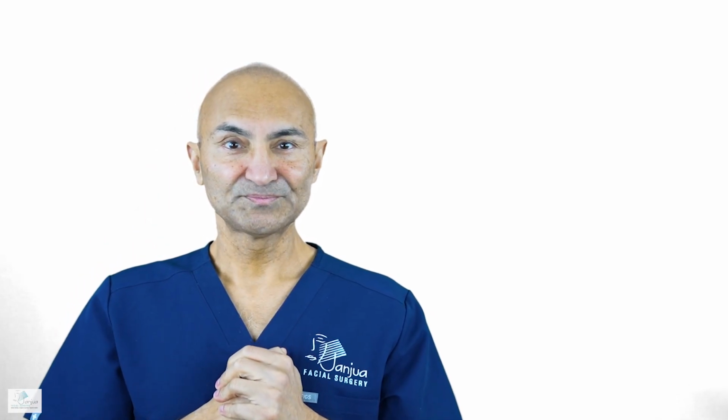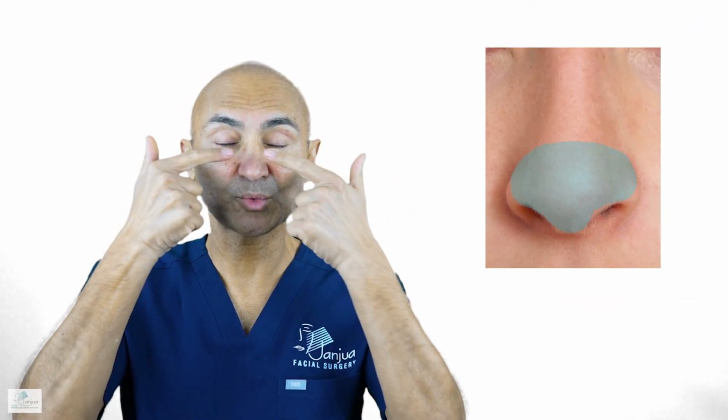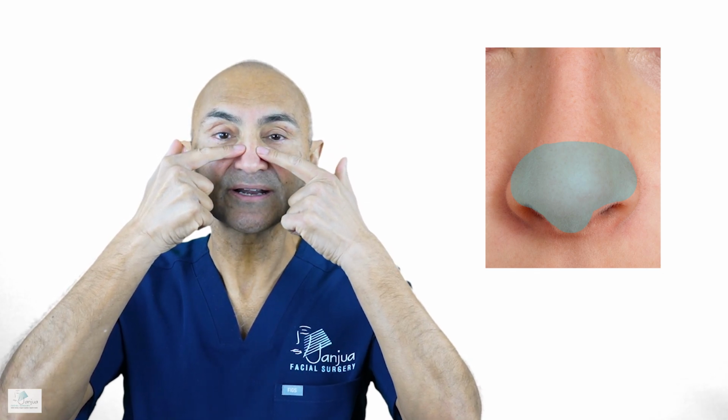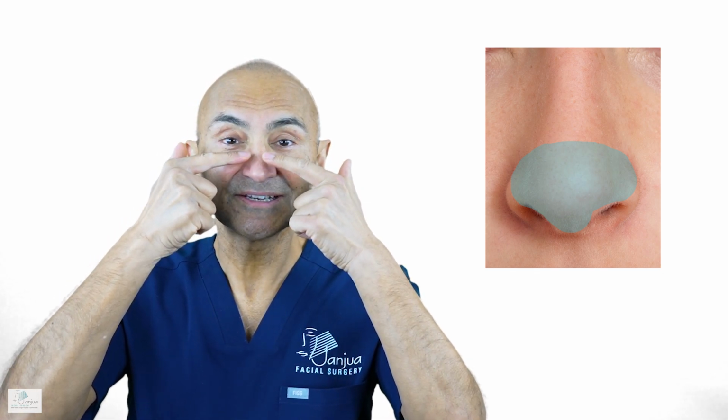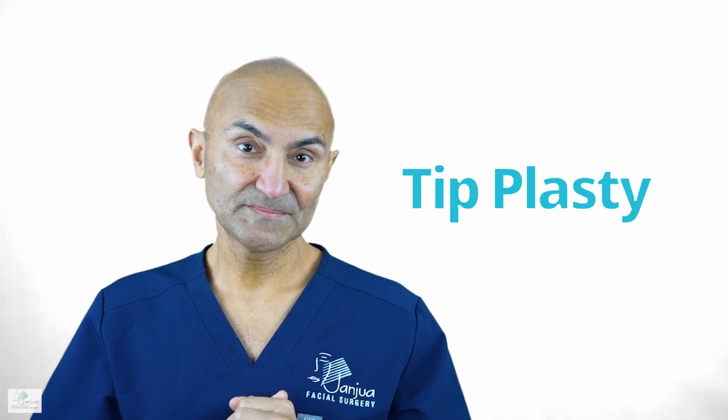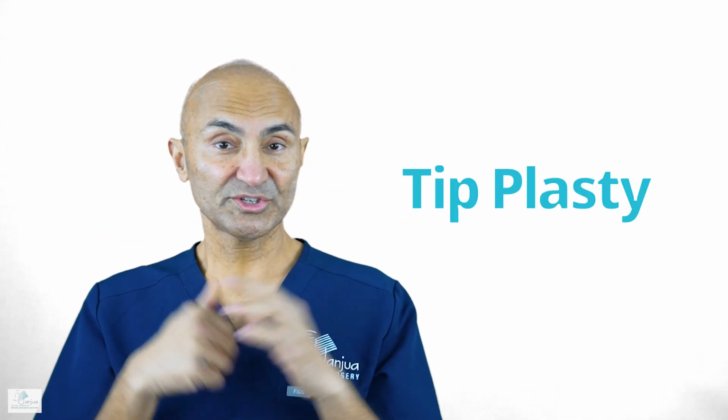Then let's come down. As we come down, we see the tip. You can see it marked up there as well. And this is the tip area right here. It doesn't go above this portion, just right here. So with the tip, it can be made narrow, it can be brought down, or it can be brought up. Any of these changes will be called tipplasti.